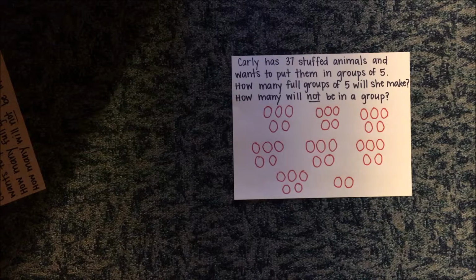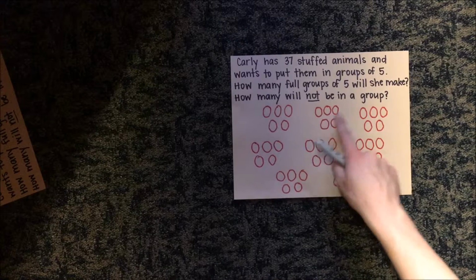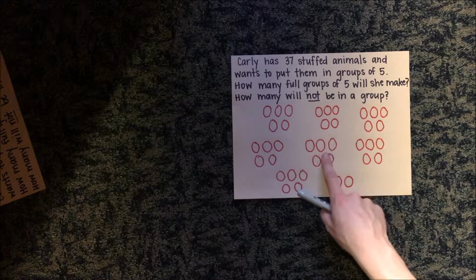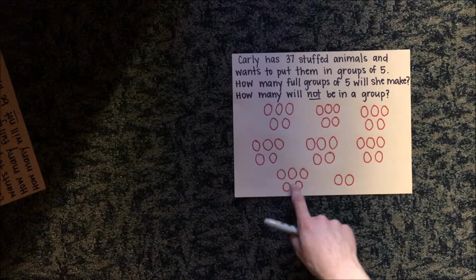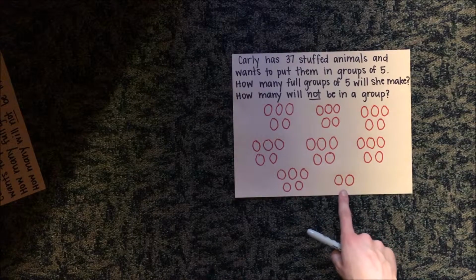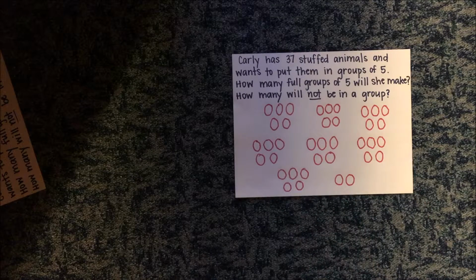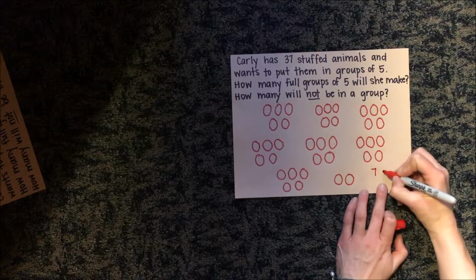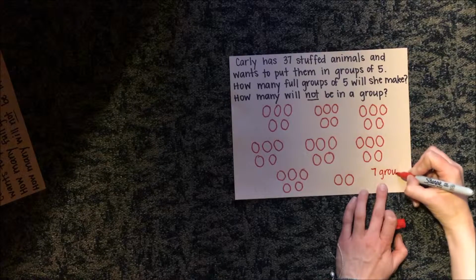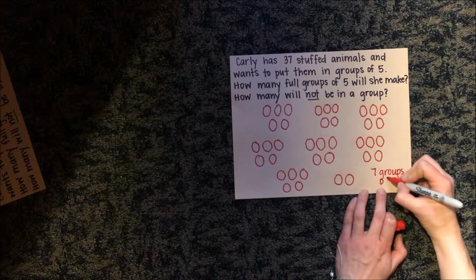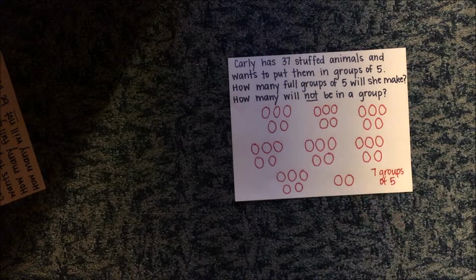The first question says, how many full groups of 5 will she make? Well, let's count our groups and see how many we made. 1 group, 2 groups, 3 groups, 4 groups, 5 groups, 6 groups, 7 groups. And this one's not a full group, so I can't count it. So I have 1, 2, 3, 4, 5, 6, 7. I have 7 groups of 5. And if you remember, that's what we got when we counted with the bears.